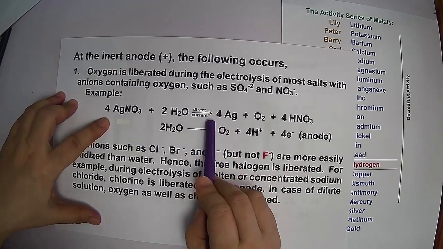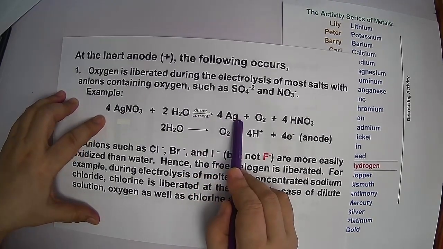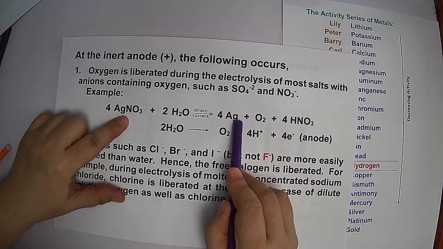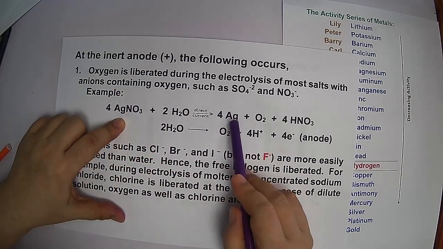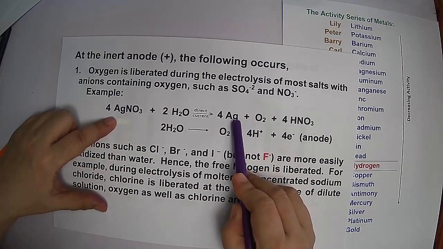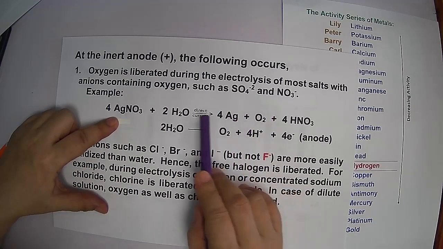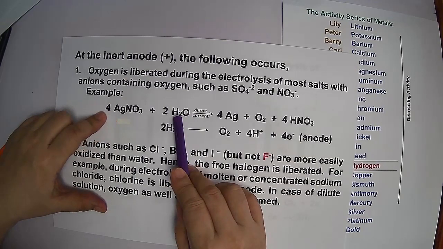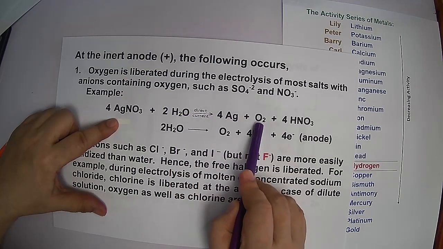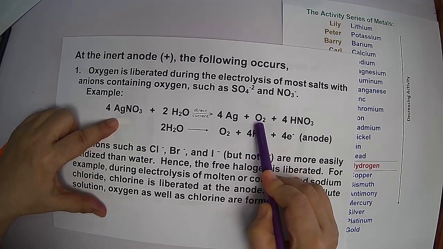With direct current, the silver from the silver nitrate will be reduced from positive silver to its elemental state, and the oxygen in water will be oxidized.